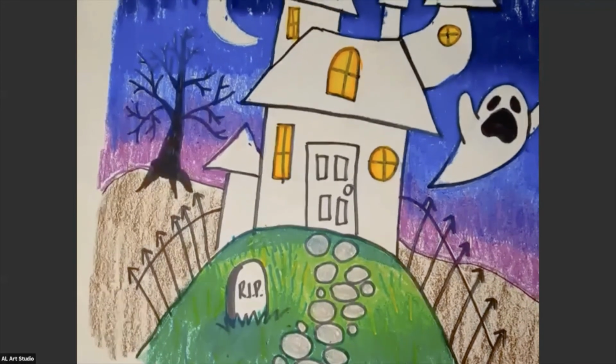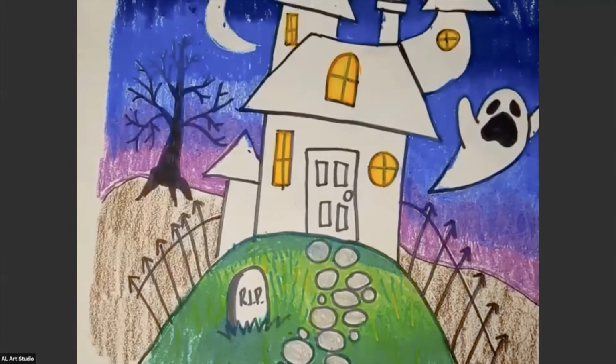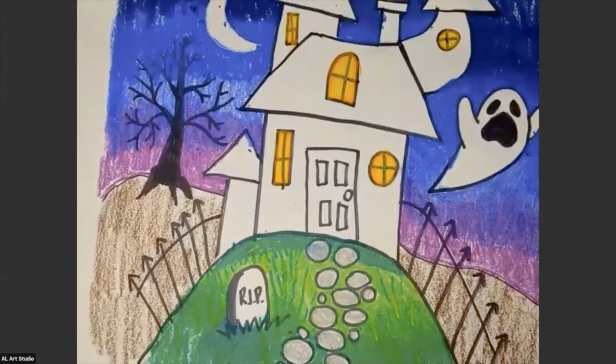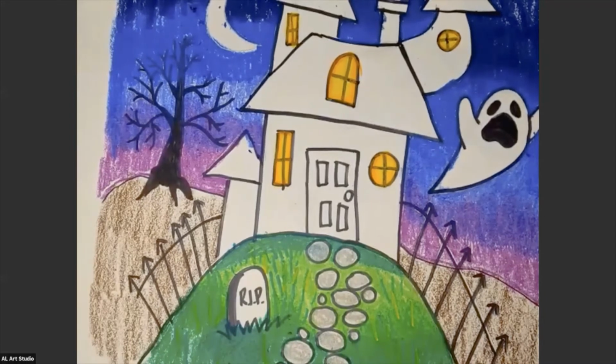I even made a witch shadow over there. Oh, a witch shadow? Oh, very cool. The witch is over there, and then the witch has a little shadow. Mm-hmm. Very cool.